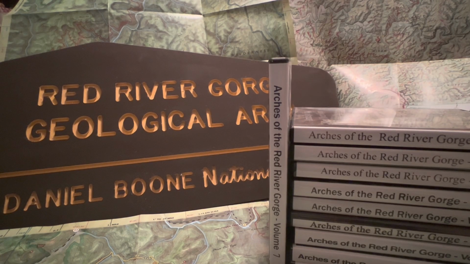I'll try to run through these pretty quick, as some of these definitions are a little long. They're how the Natural Arch and Bridge Society, or NABS, describes or defines each type of arch. I'll also pop up a quick shot of some arches that are an example of these at the end.